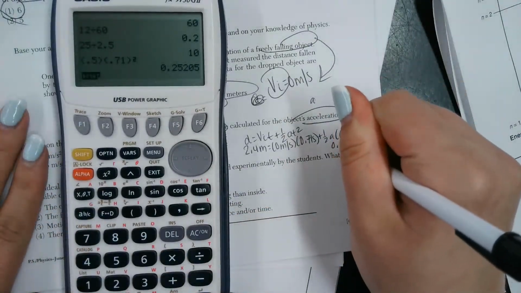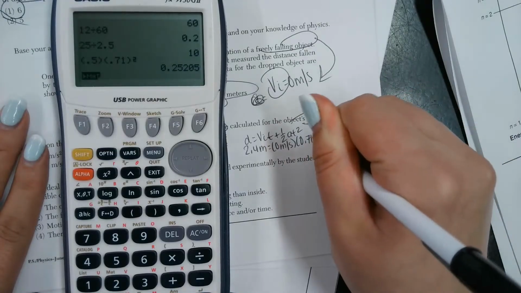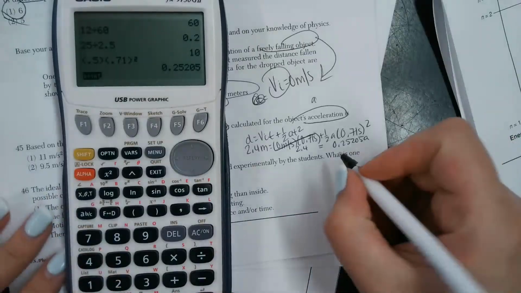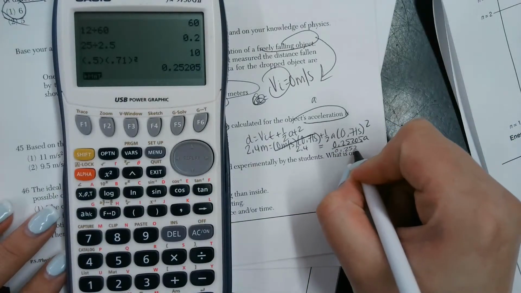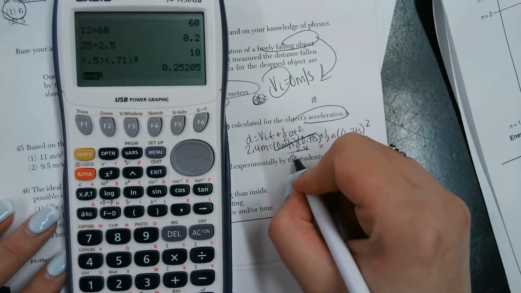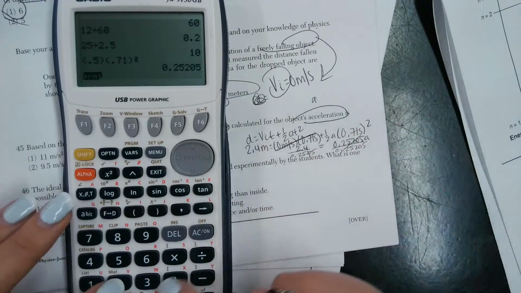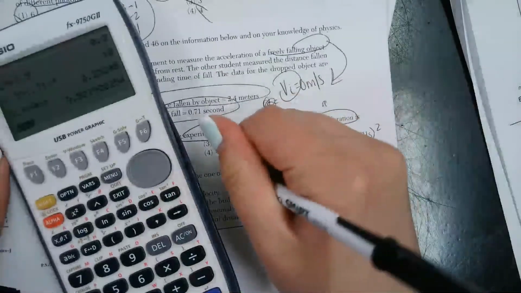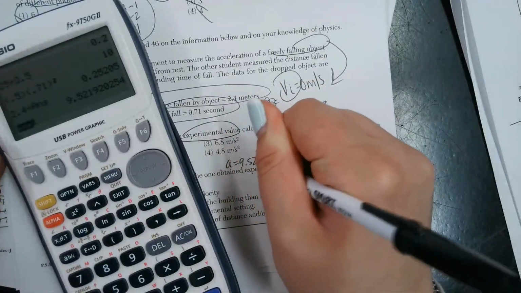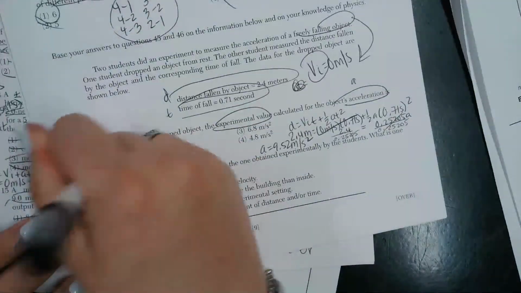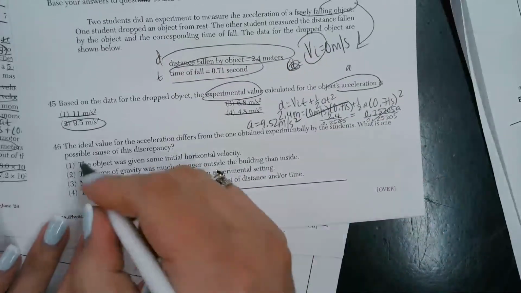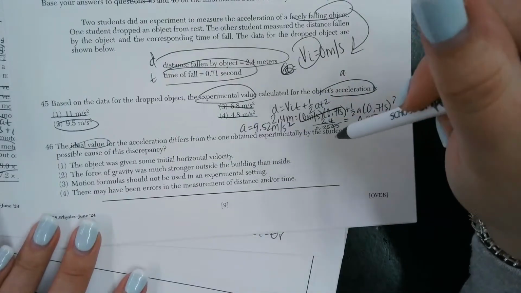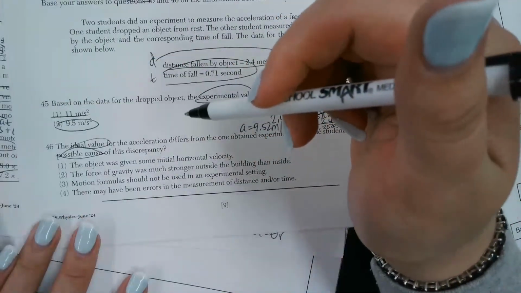So we'll do 0.5 times 0.71 squared. We get 0.25205A equals 2.4. The first term cancels out because 0 times anything is 0. Then we divide both sides by that number. 2.4 divided by 0.25205 gives us an acceleration of 9.52 meters per second squared, which is answer choice 2. The ideal value for the acceleration differs from the one obtained experimentally by the students. What is one probable cause of this discrepancy?